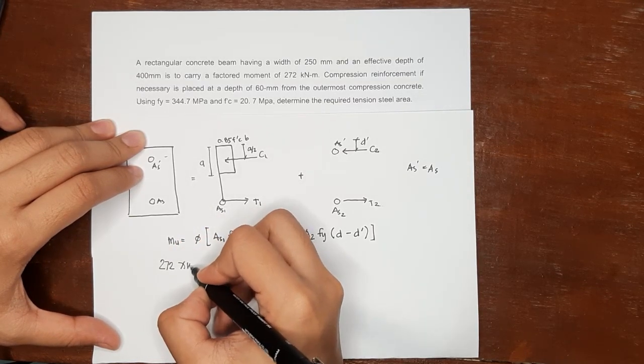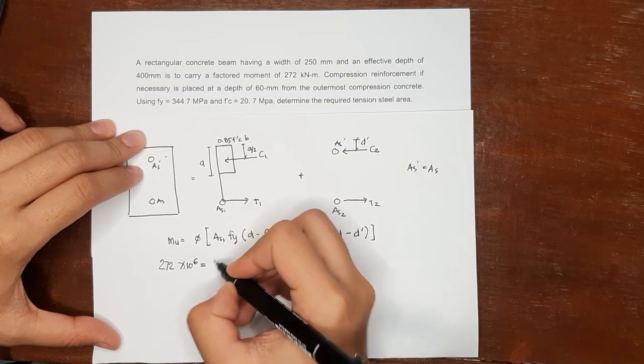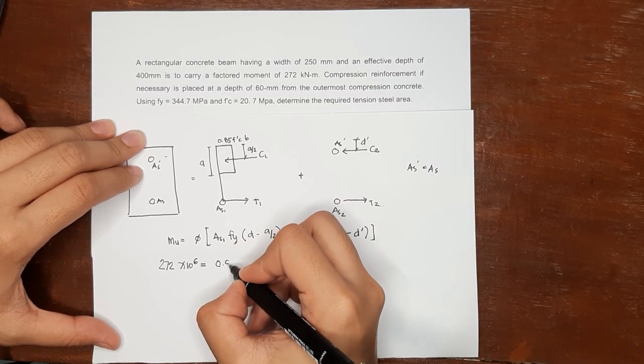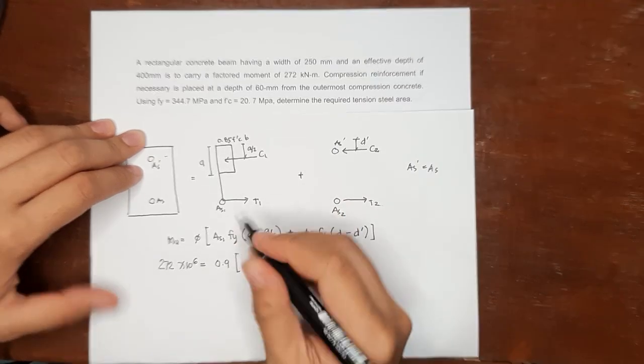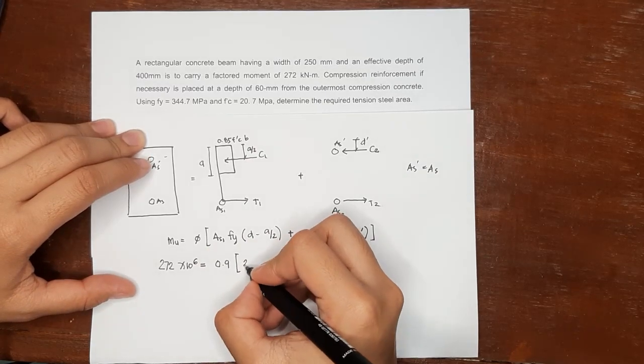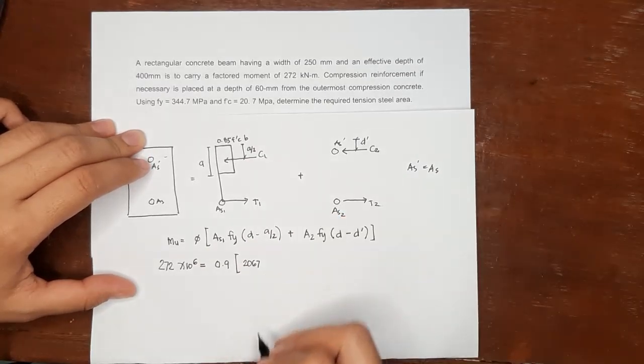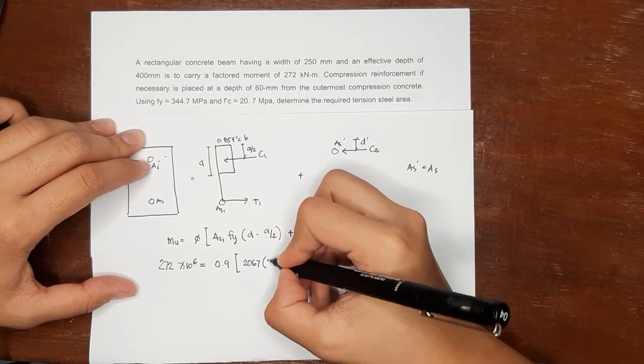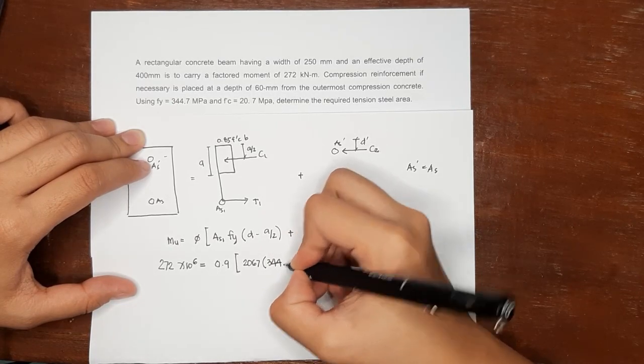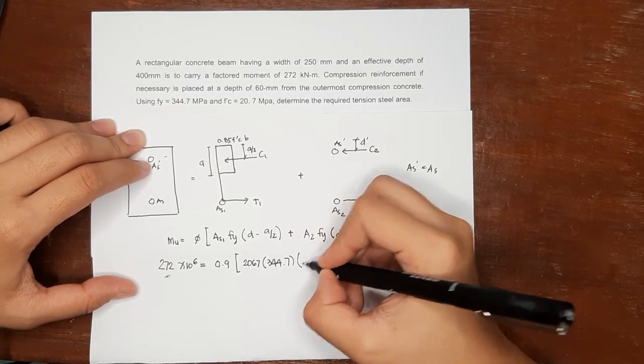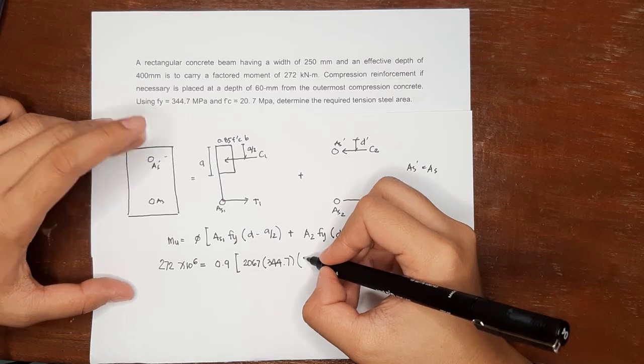So your moment is 272 times 10 raised to 6. Your phi is 0.9. Your AS1 is 2067. Fy is 344.7. Your D is equal to 400.